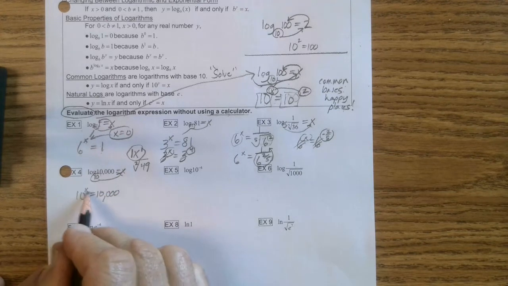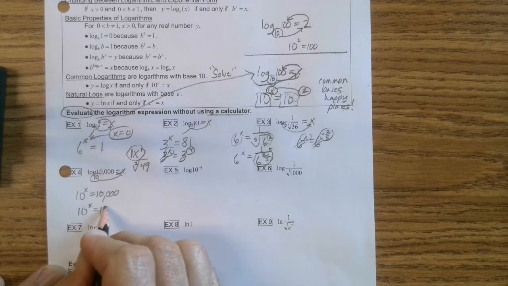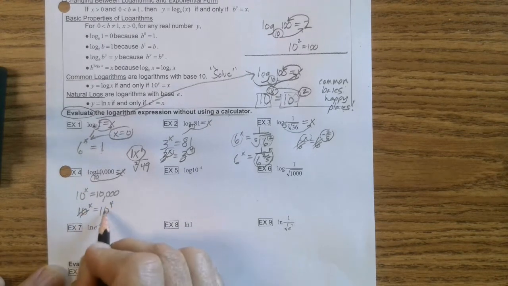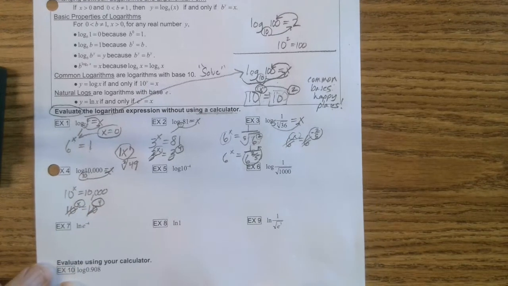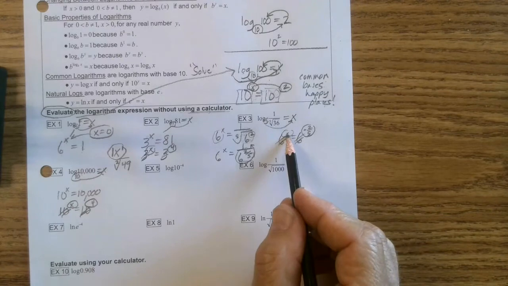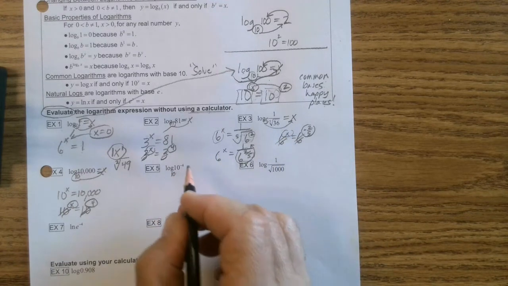Now, right now, you could say x is 4. But let's go 10 to the x equals 10 to the 4th. And now these disappear, and x equals 4. See, some of them are easy. Some of them are a little challenging, like this one. How about this one? Well, there's a missing base. It's a 10.